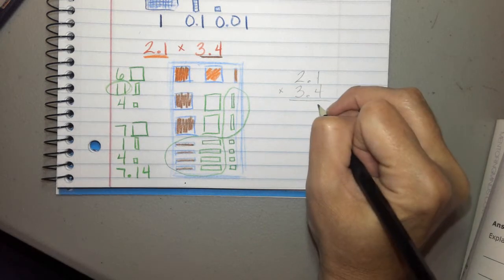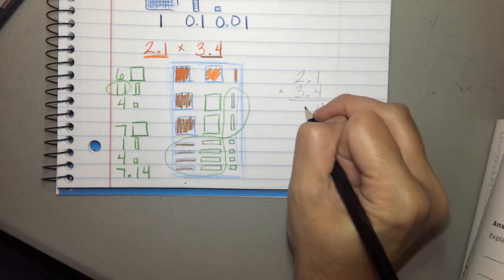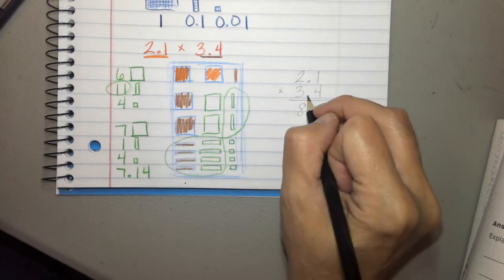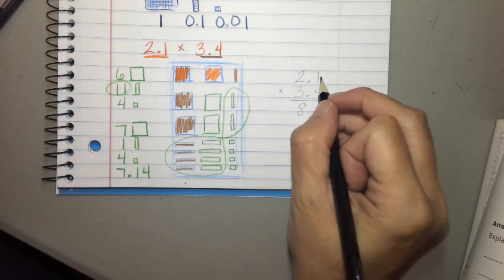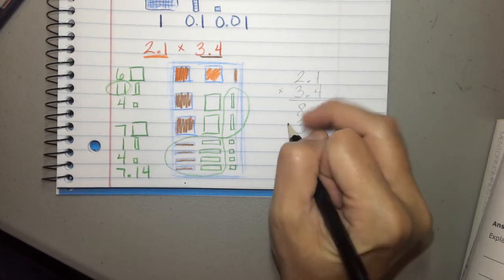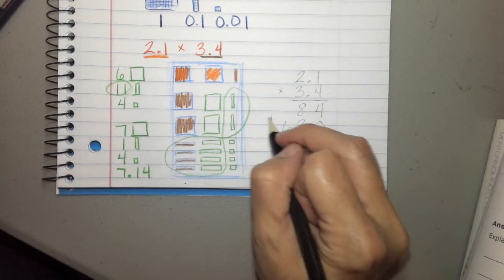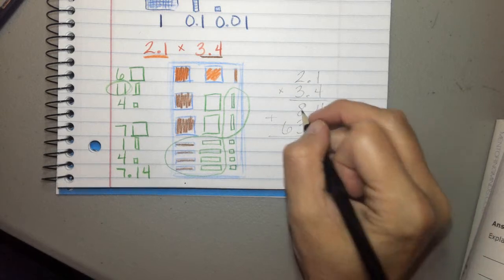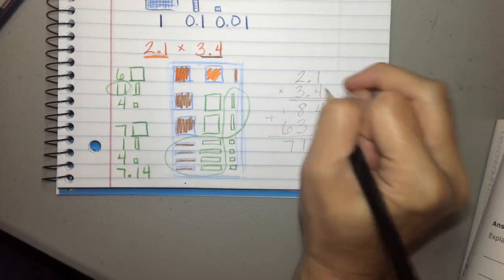4 times 1 is 4. 4 times 2 is 8. Okay, then come over here, place holding 0. 3 times 1 is 3. 3 times 2 is 6. Okay, and then I add it all up. 4, 8 plus 3 is 11. 6 plus 1 is 7.